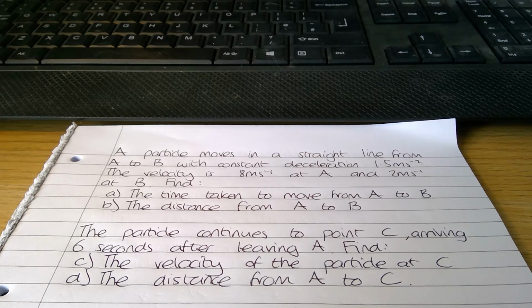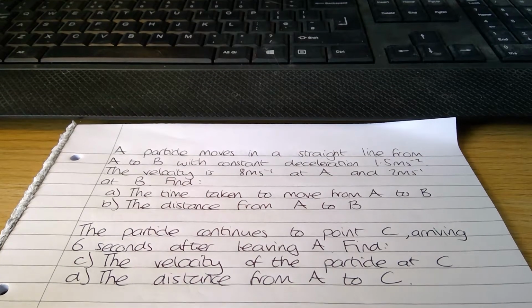The particle continues to point C, arriving 6 seconds after leaving A. Find the velocity of the particle at C and then the distance from A to C.